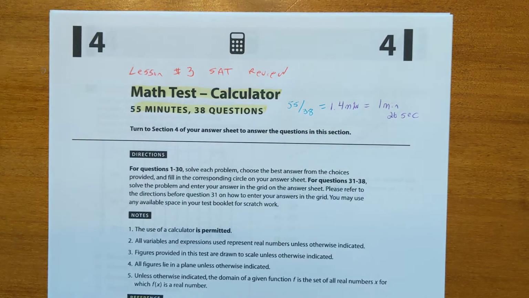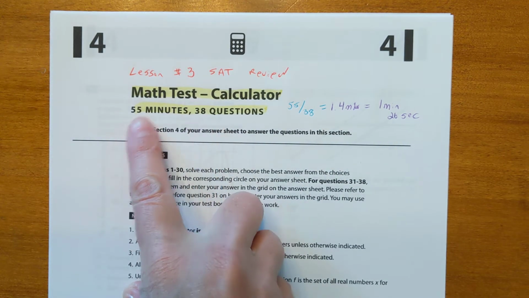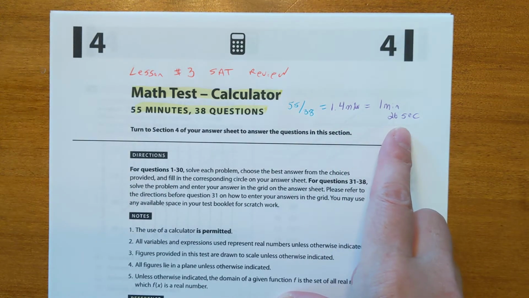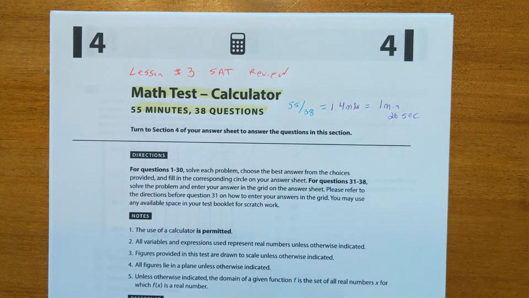Okay, test number 4 has got 55 questions. You got 35 minutes, so divide. That's 1.4 minutes per question, or 1 minute and 26 seconds per question, or you can multiply 0.4 times 60 to get that 26 seconds. Some of the questions are going to take a lot longer than others, so just keep that in mind.